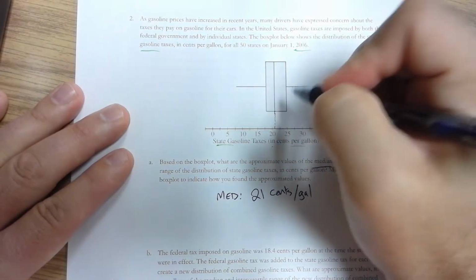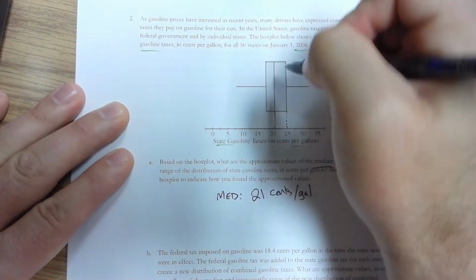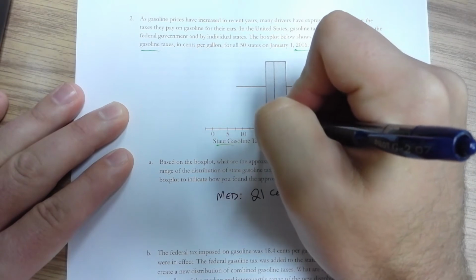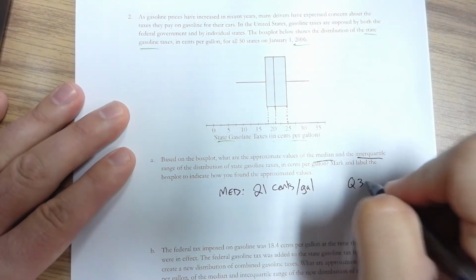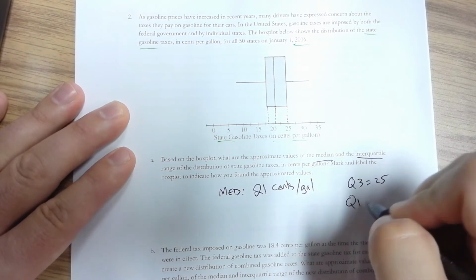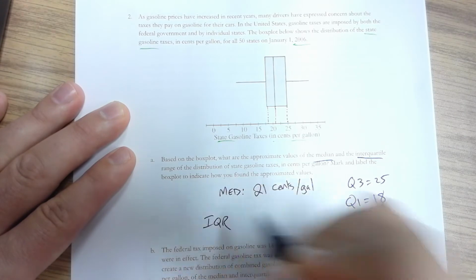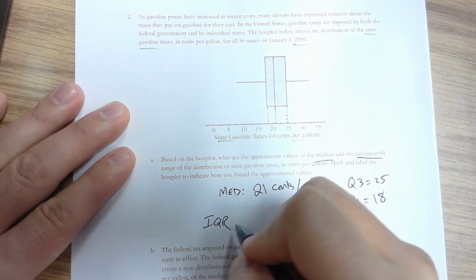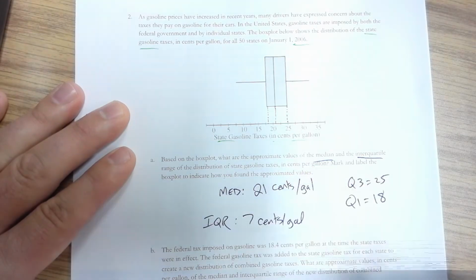And then the IQR, let's see, Q3 looks like 25 to me, and then Q1, let's say Q3 is 25, Q1 is 18. If you have a slightly different number, that'll be okay. We're sort of estimating it using our eyes here. So the IQR in this case is 7 cents per gallon. We've got to subtract those two.